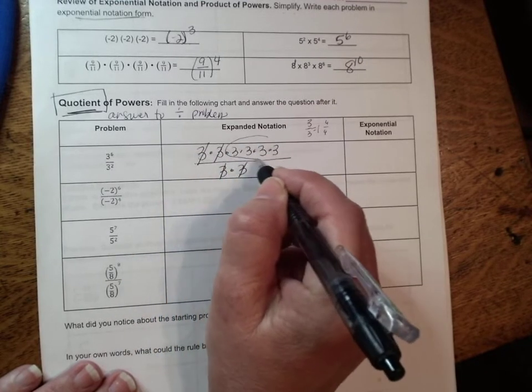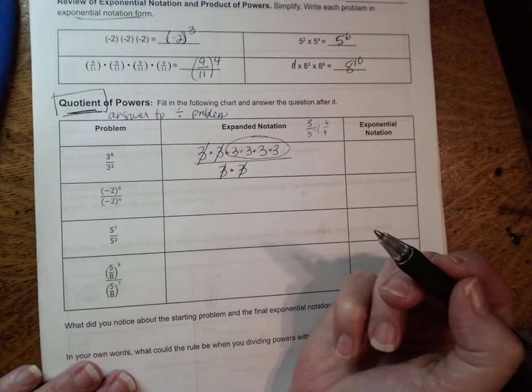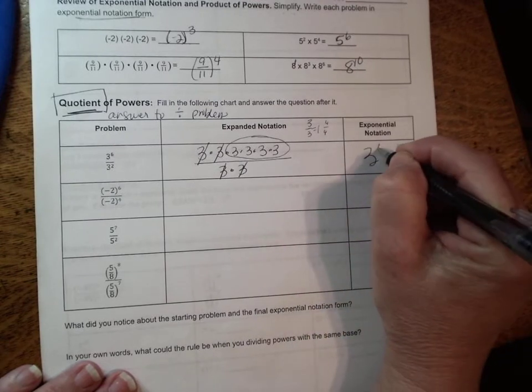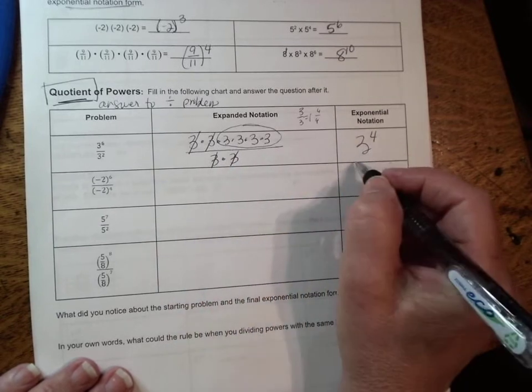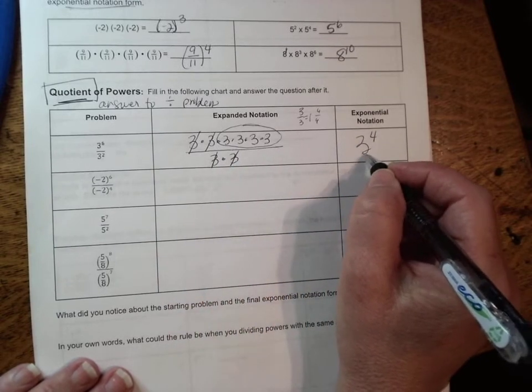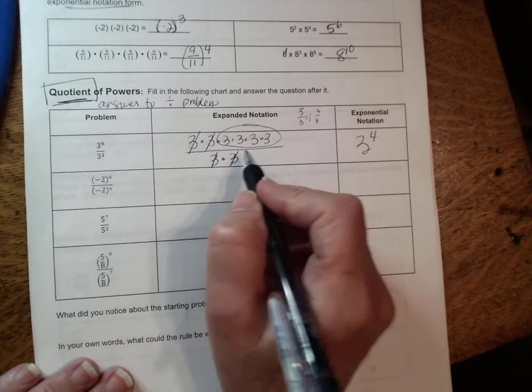What do I have left? Good, I have 3 to the 4th left over. I have nothing in the denominator, so I don't need to put this 3 to the 4th over 1. I can just leave it 3 to the 4th.